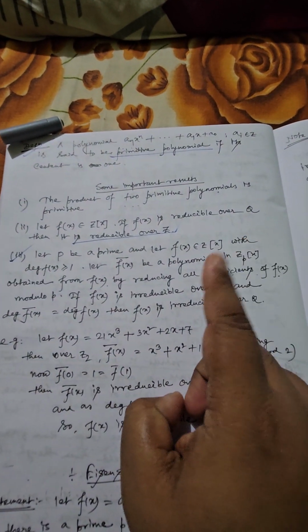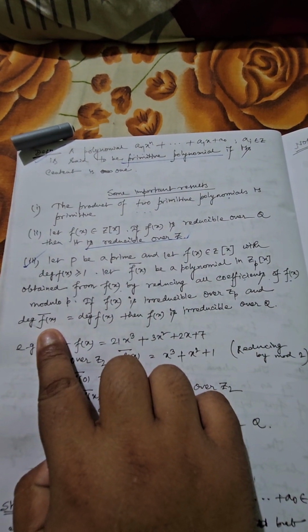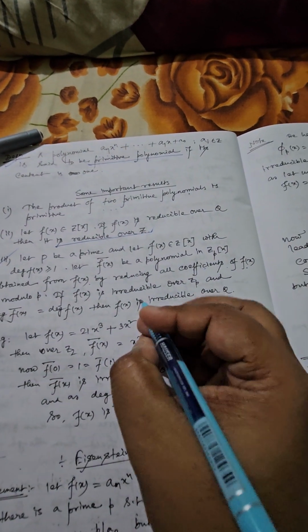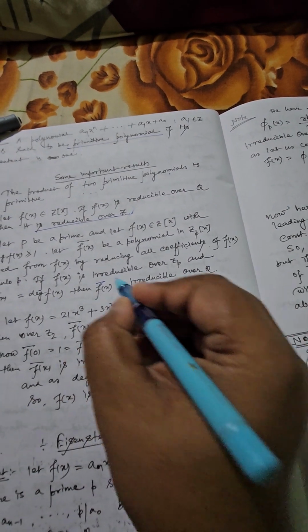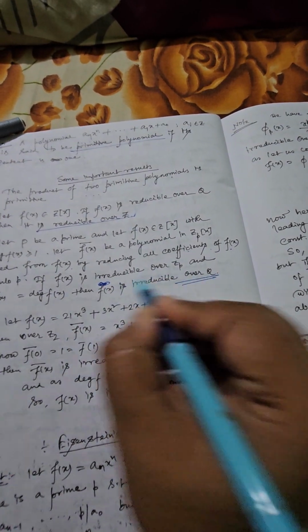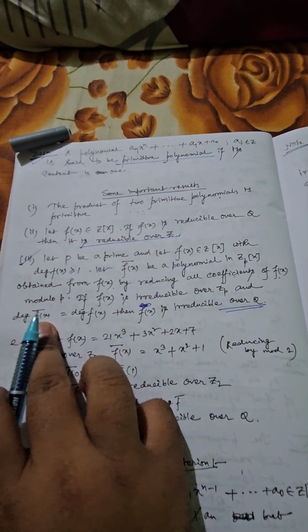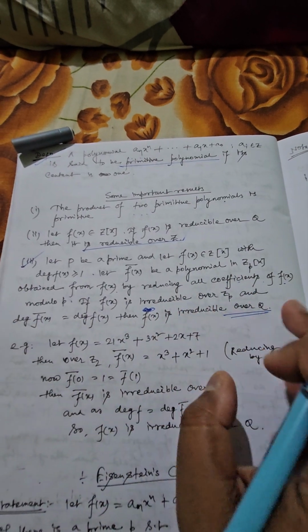Now if you can show that f bar x is irreducible over Zp and degree of f bar x is equal to degree of f(x), then definitely f(x) is also irreducible over what? Q. That means irreducibility of f bar x over Zp, along with this degree condition, ultimately implies irreducibility of f(x) over Q.